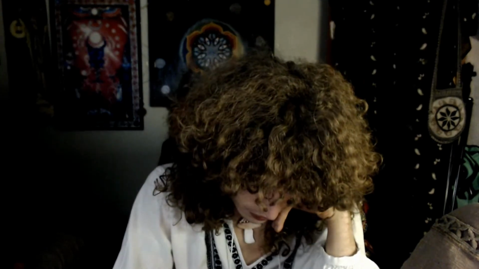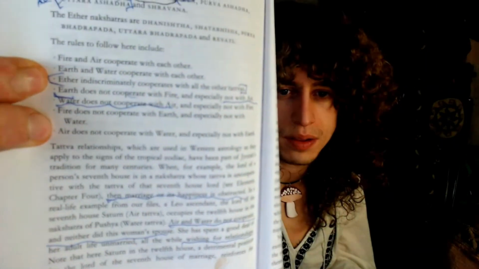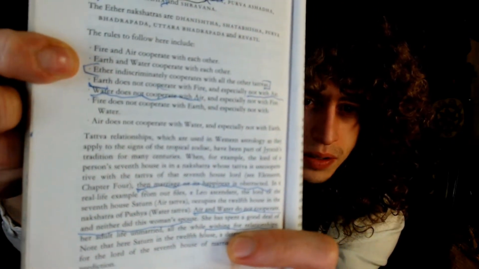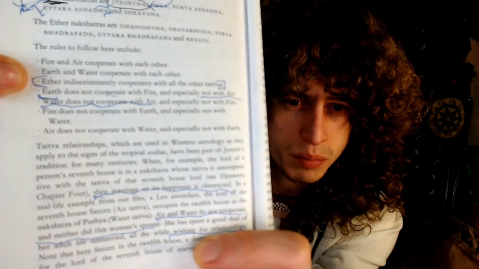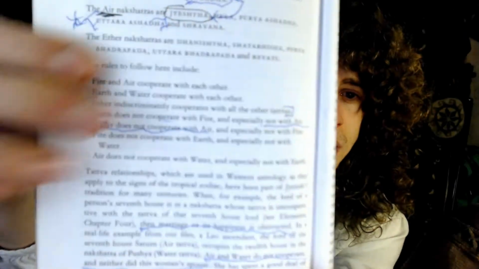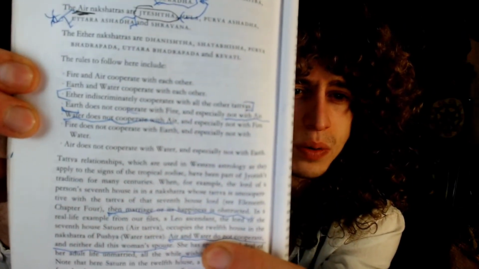But I digress. We're still going to talk about it, and it's an interesting idea here. We've just talked about the different nakshatras and their tattvas. The rules to follow with regards to how to classify these are as such. Sometimes it takes a while for my computer to zoom in on the page. Anyway, we can see what's going on here.